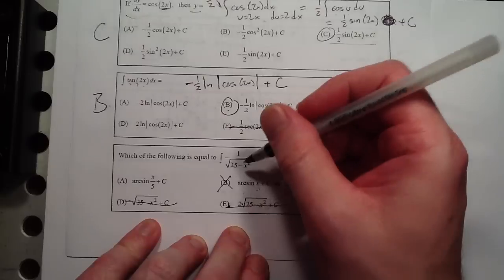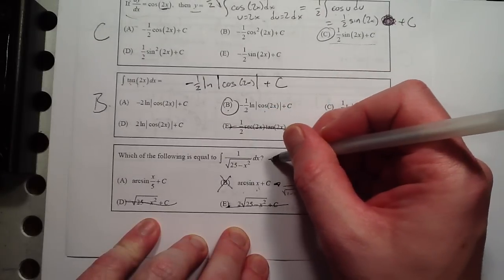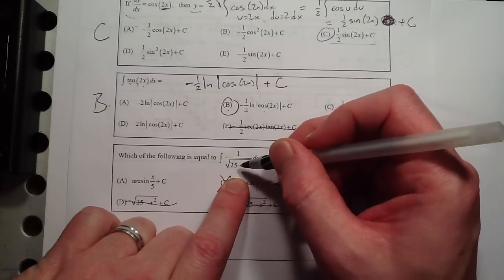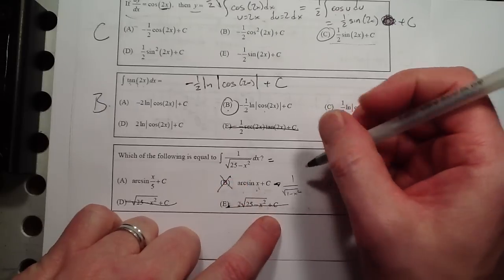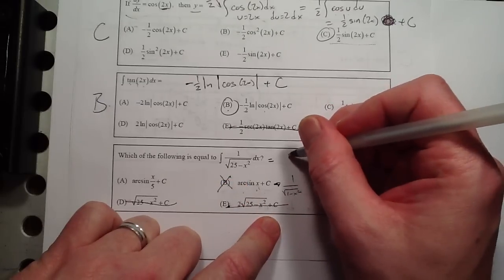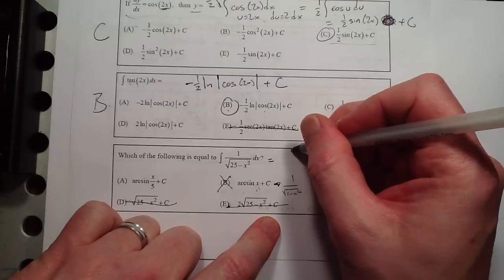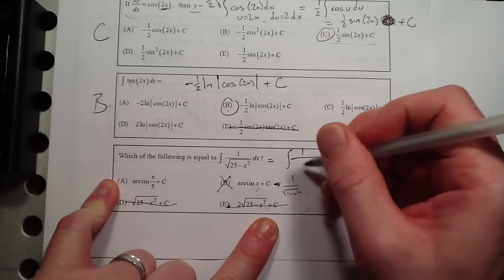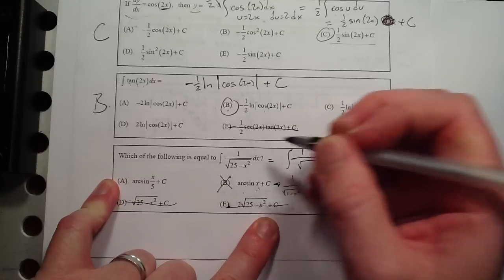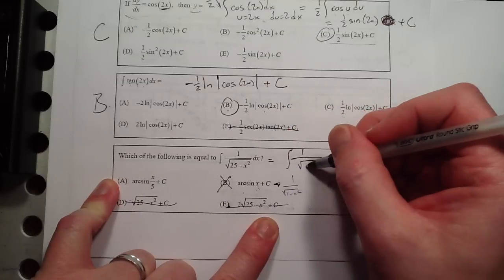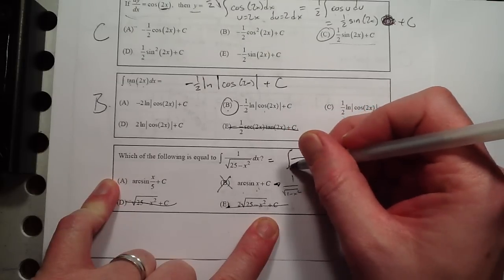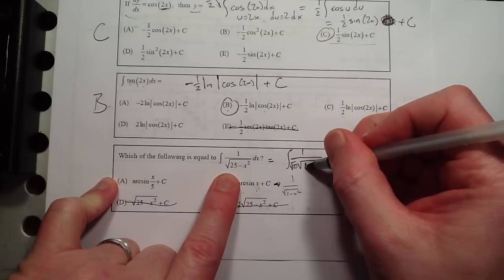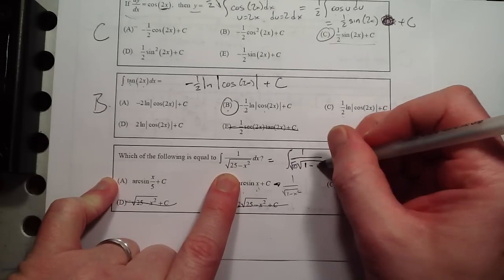So let's see if we can get this to work. What we're going to do is factor out a 5 from the bottom. Okay? This is kind of a crazy algebra move here. Factoring out a 25 from this gives me square root of 25, factoring that out, times 1 minus x squared.